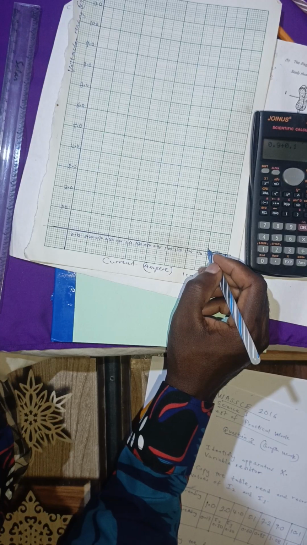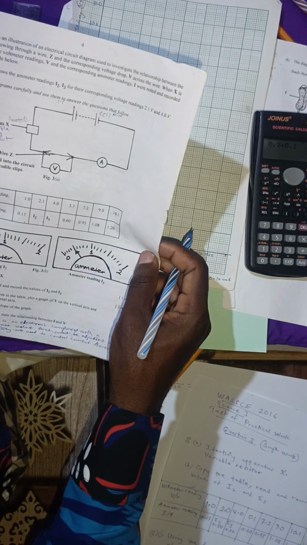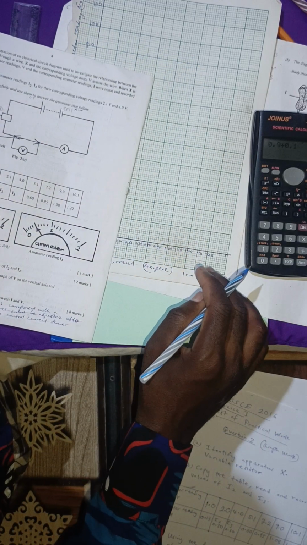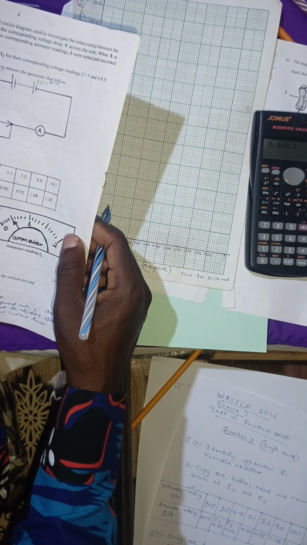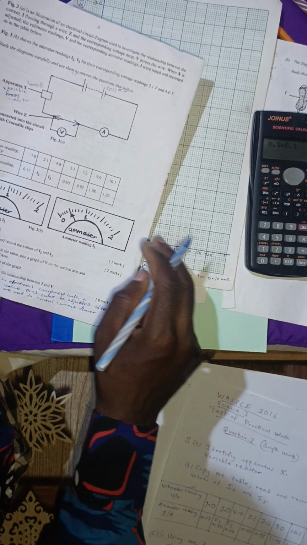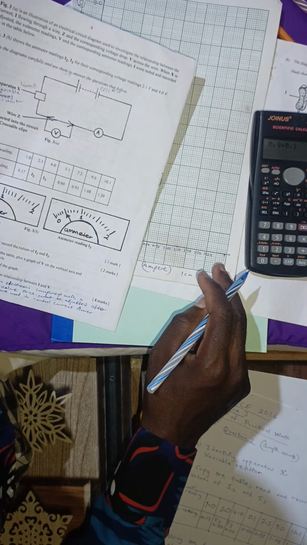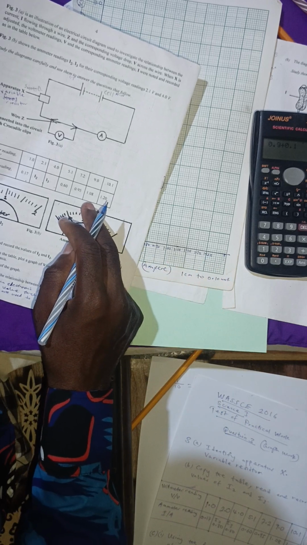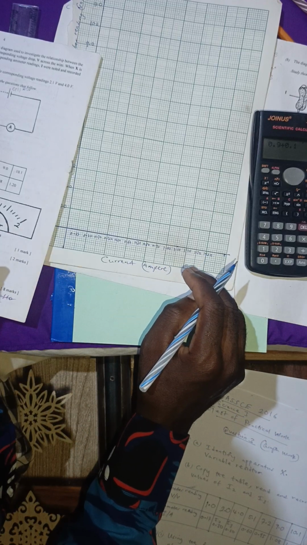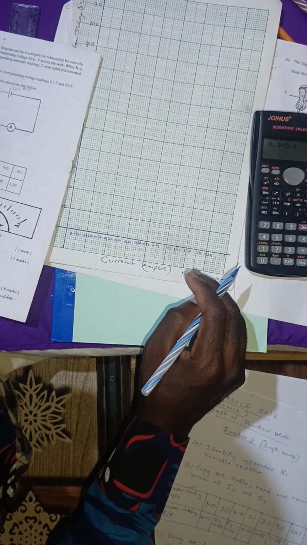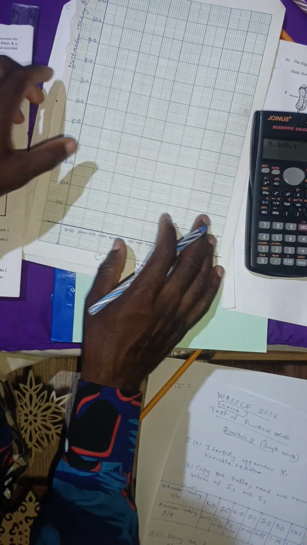If you want, we can even stop there, because the highest from the table is 0.95.